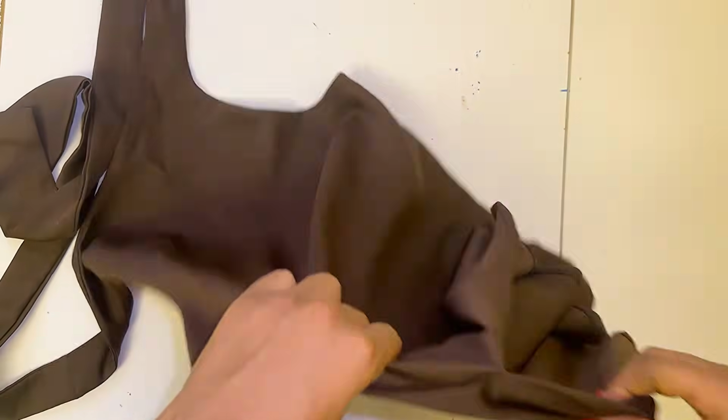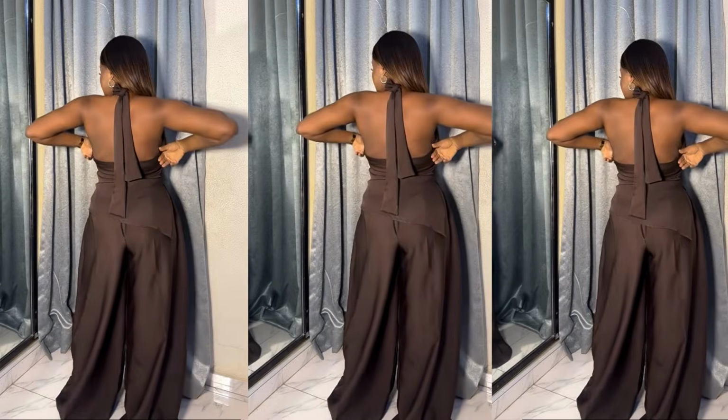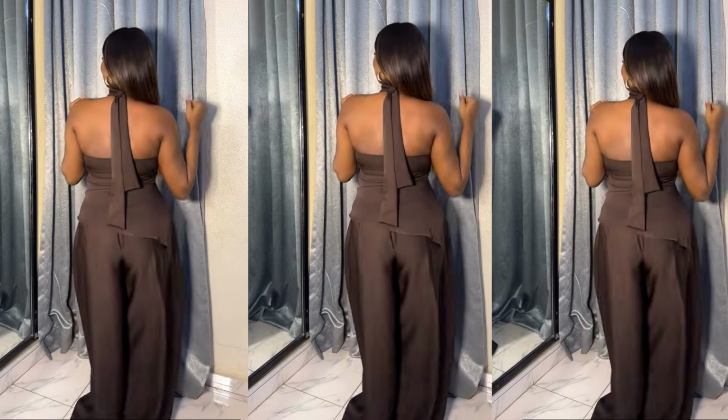I overlocked it using my overlocking machine first and I serged the bottom and then I turned it over with half-inch seam allowance. And that's it, guys.